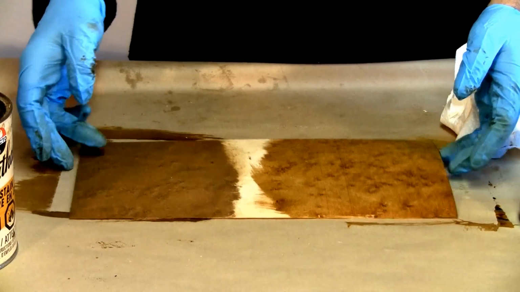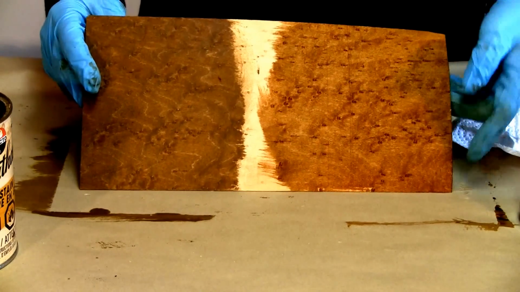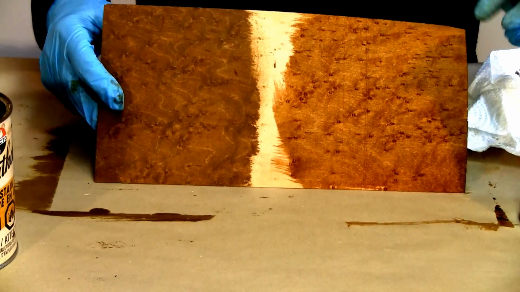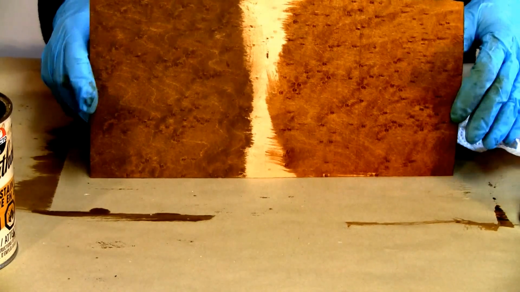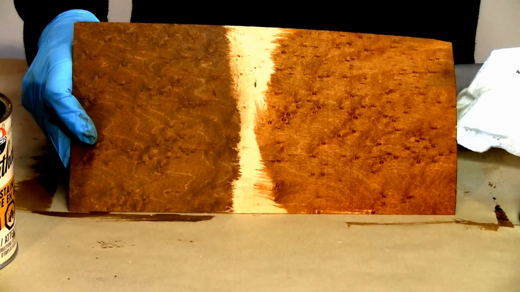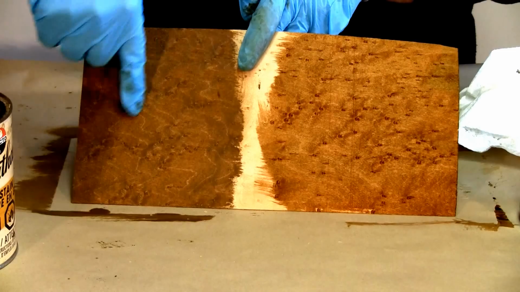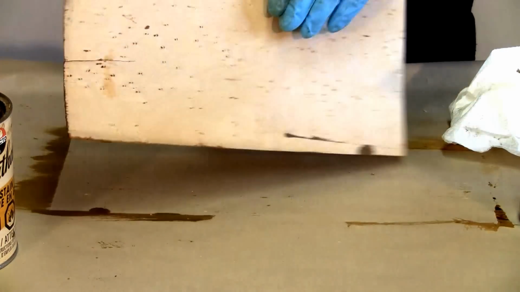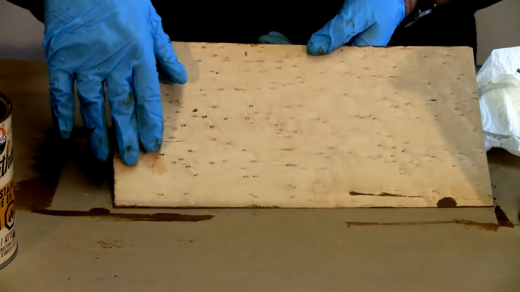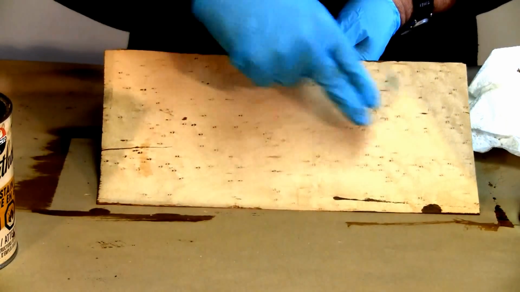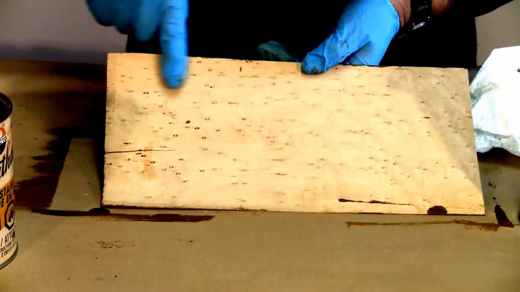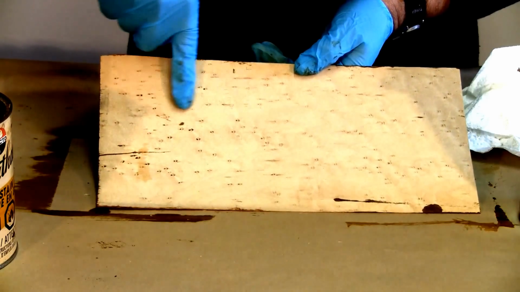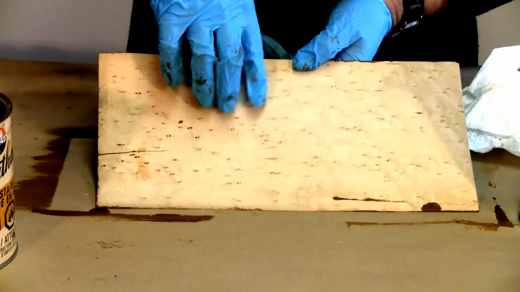There, now already you can see the difference. This is the dye, this is the stain. See how much more prominent the figure in the wood is? See how the stain has masked the figure in this wood. But even more, and maybe a little bit hard for you to see, is the penetration. You can see in all of the little dots here how the dye has penetrated much more.